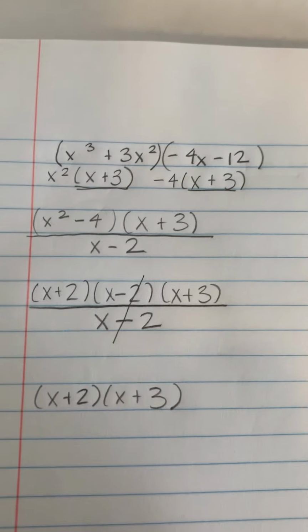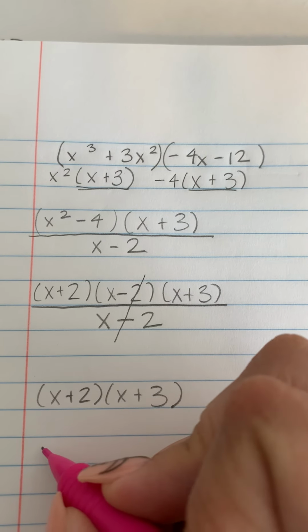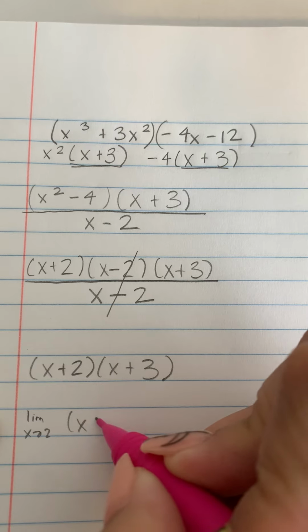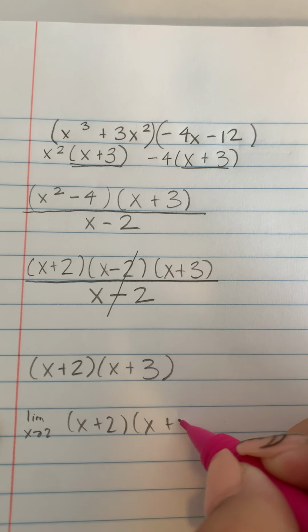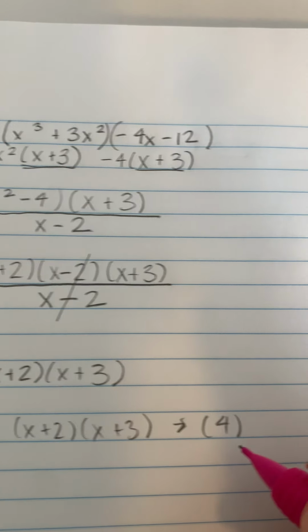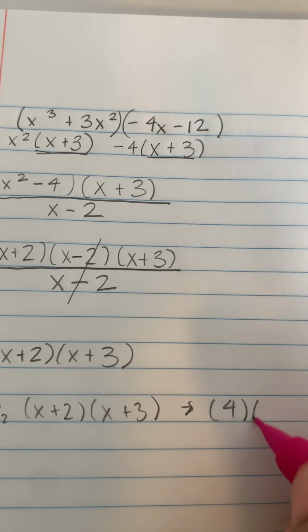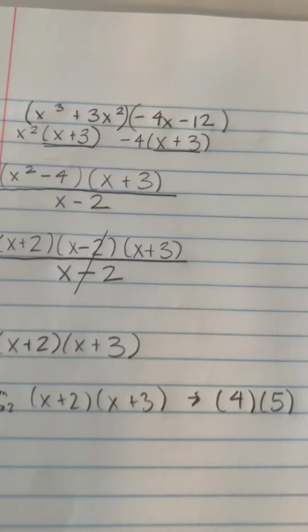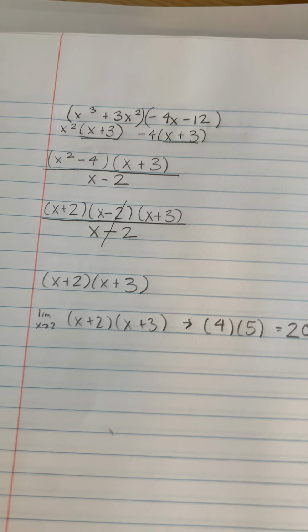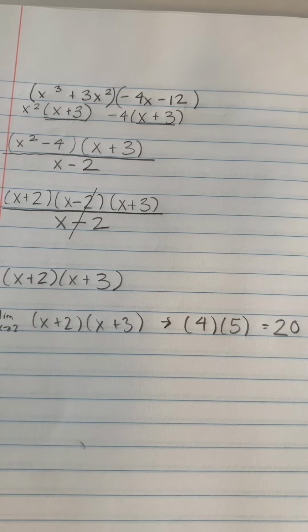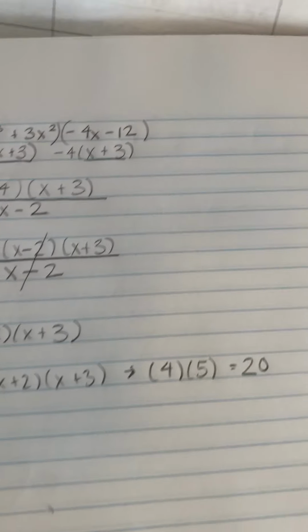Now, if I were to direct substitute in 2 for this, so the limit as x approaches 2 of x plus 2 times x plus 3. Well, 2 plus 2 is 4. 2 plus 3 is 5. I can do the math. 5 times 4 is 20. So the limit for number 1 as x approaches 2 of that function would be 20. This is after I have factored and canceled.